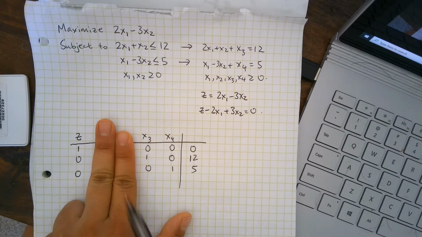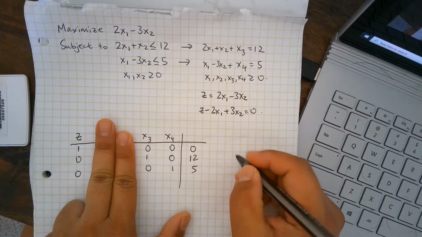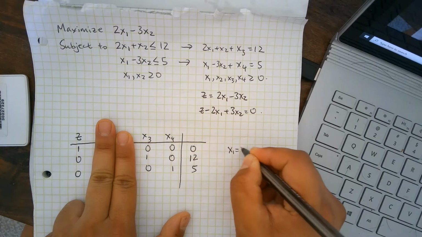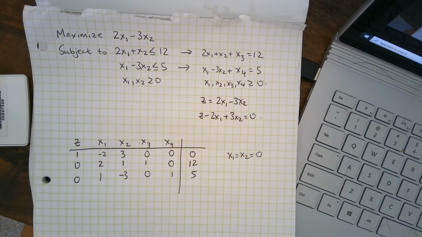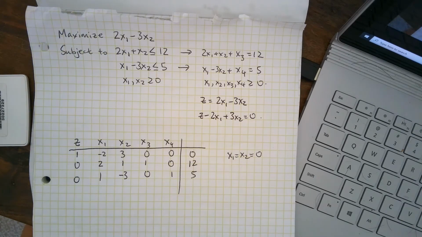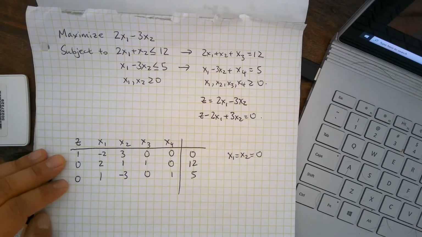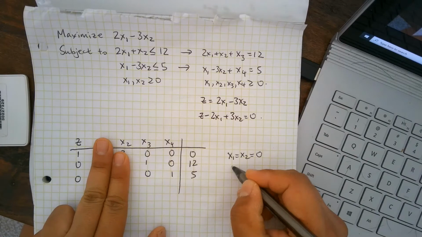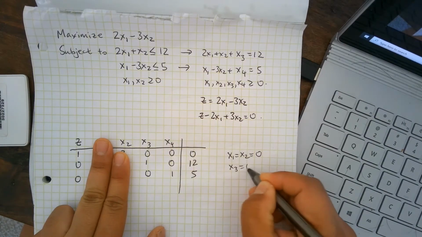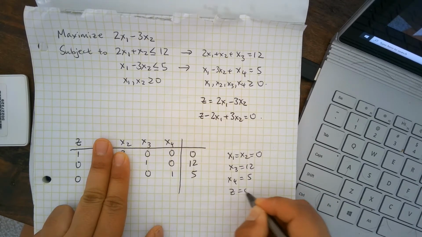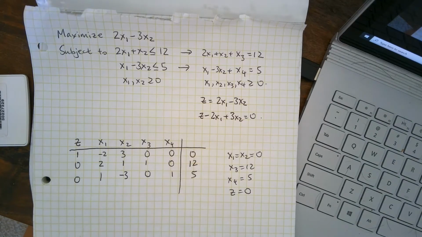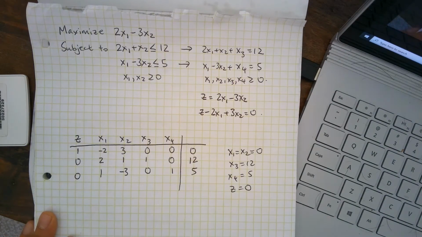So if we call these junk columns, meaning we're going to set x1 equal to x2 equal to 0, that means we can disregard these columns. This is going to be one corner of our feasible region, corresponding to x1 equals x2 equals 0. In fact, it'll be the origin if we just draw the two-dimensional version. Then we get x3 is 12, x4 is 5, and z is 0. So if we're trying to maximize z, 0 is probably not the maximum.